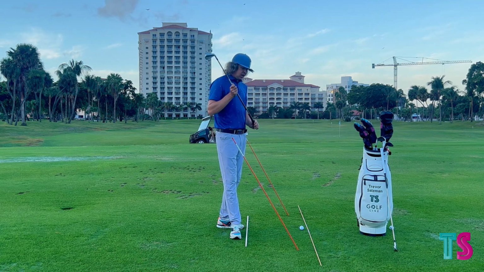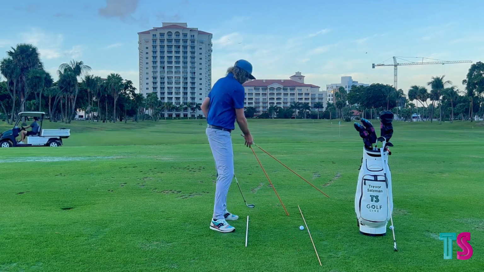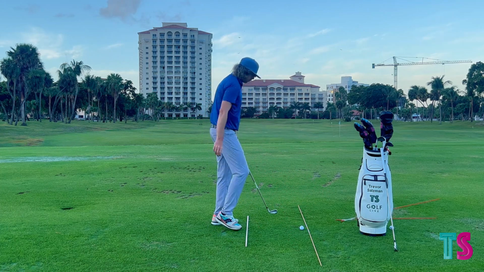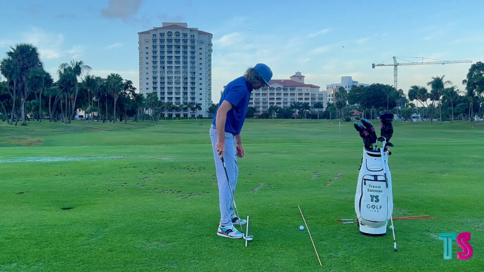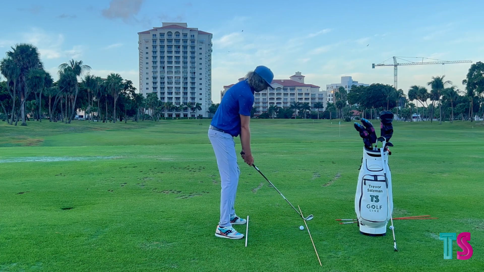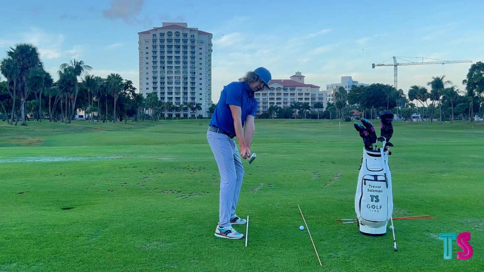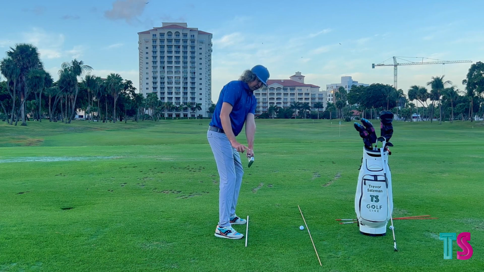But one of the neatest relationships that I like to use, if I take this down here for just a sec, is I've got this right here on my toe line. So right in here, I can see where the white of that grip is. We can now see the white is in line with my hands.